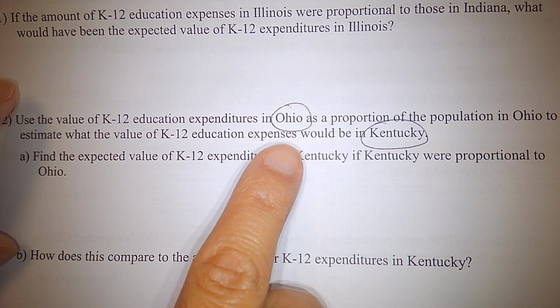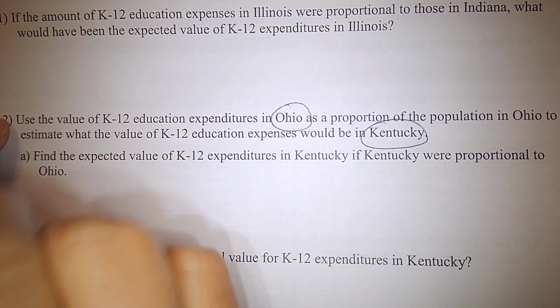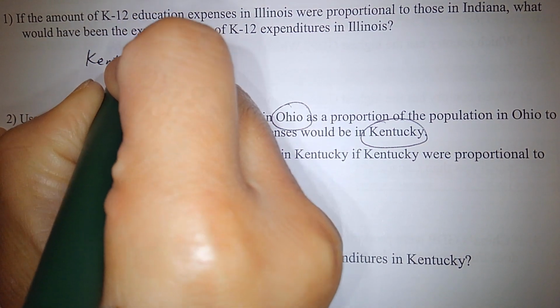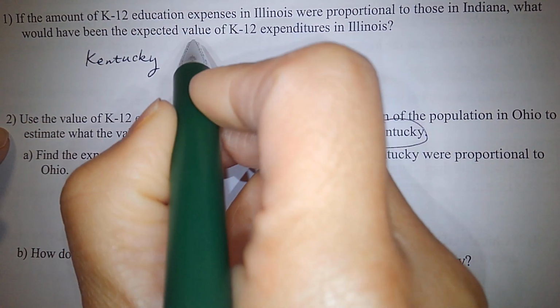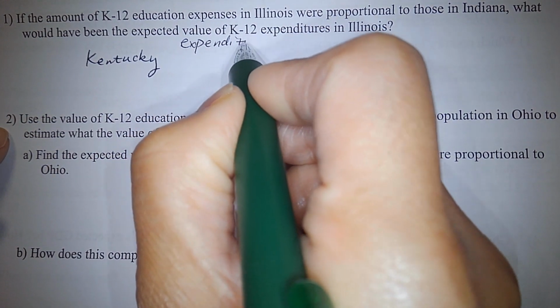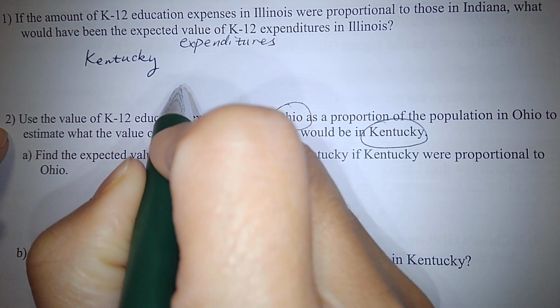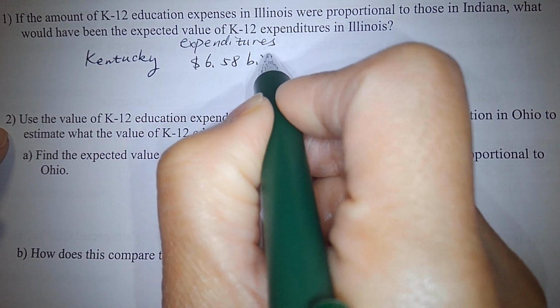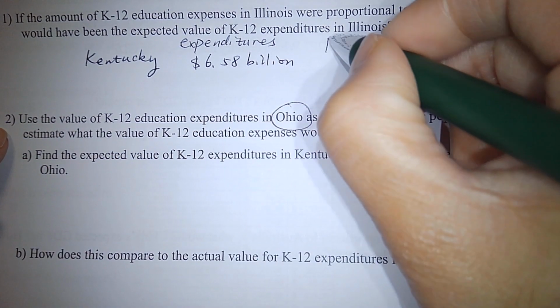It says, for Kentucky, I'm going to write it here so you guys can see. Kentucky, the expenditures is what? 6.58 billion. What is the population?